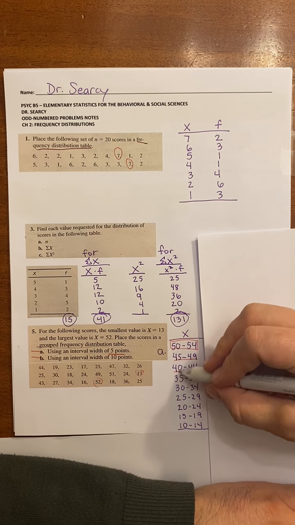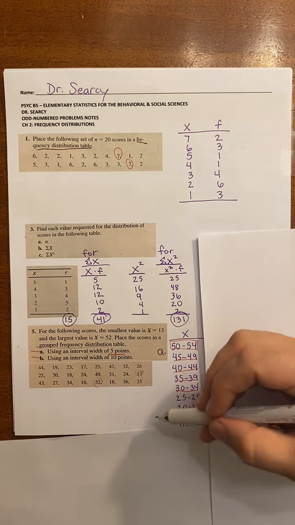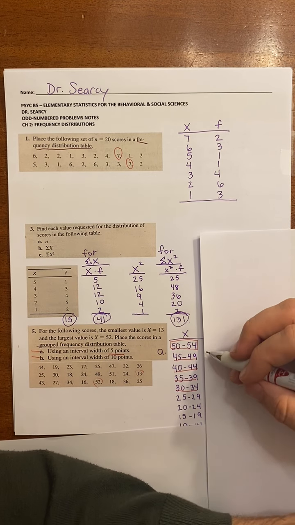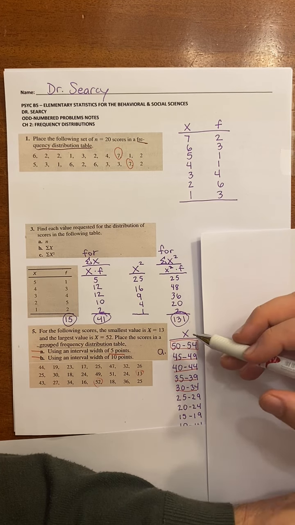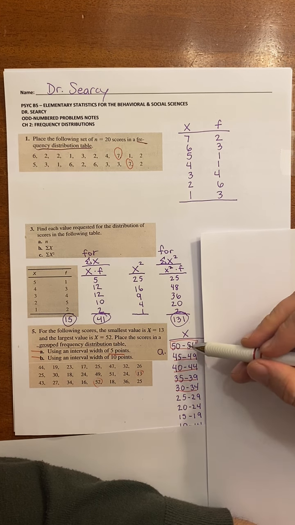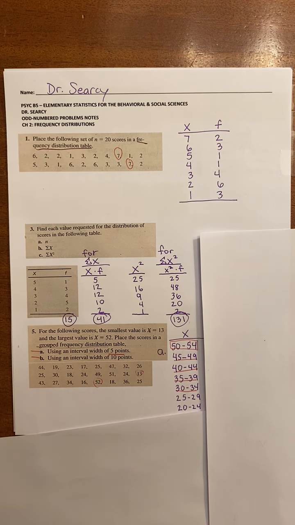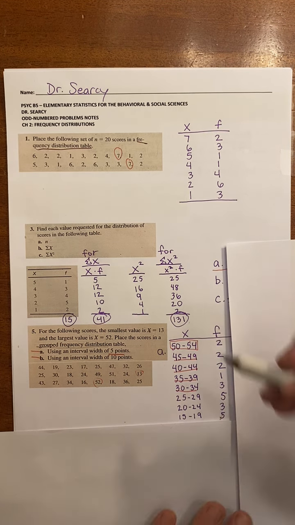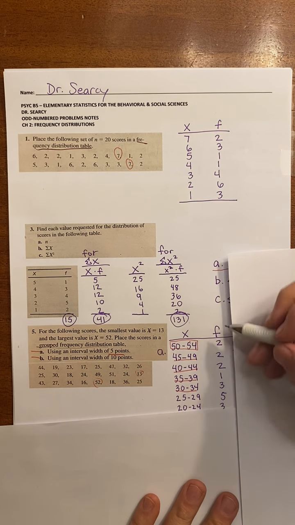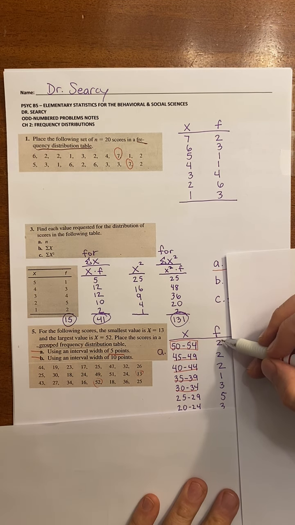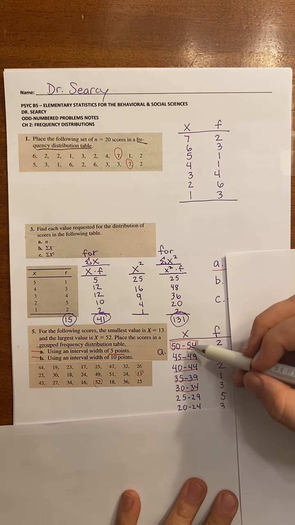Once you've created each group or each interval, you're then going to look inside the data and count, okay, what's the frequency of each interval? How many times did I get a number that was inside this interval? And the way that you're going to represent that is with your F column, right? So here in your F column, this 2 is saying that there were 2 occurrences where I found a number in here between 50 and 54.